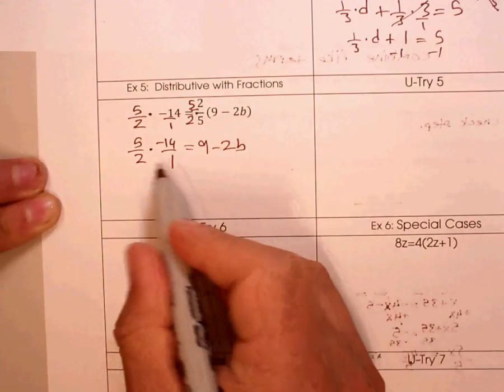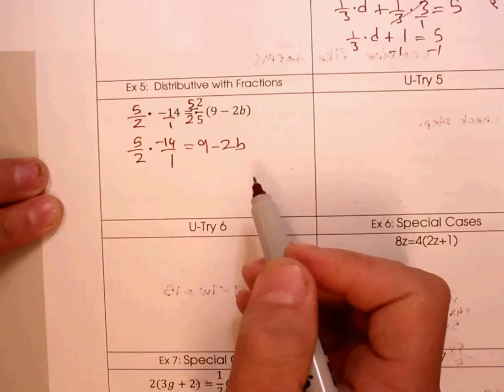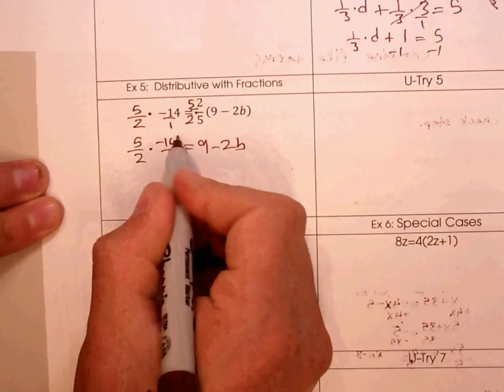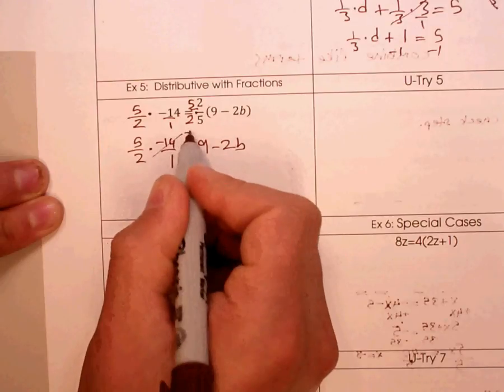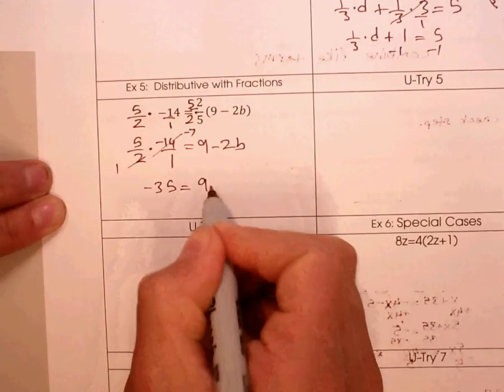Now we have taken care of the fraction and the distribution as well. We are going to simplify the left side. 14 divided by 2 is negative 7. 2 divided by 2 is 1. Negative 35 is equal to 9 minus 2b.